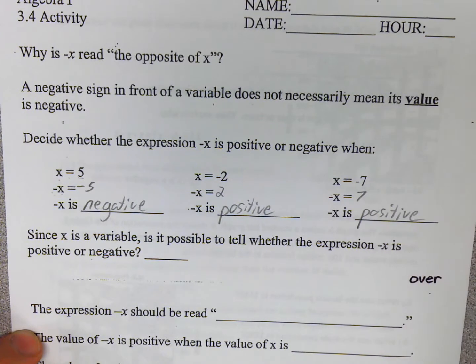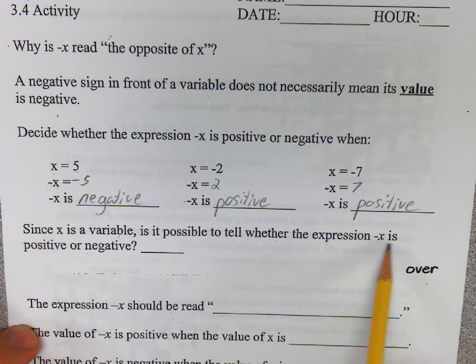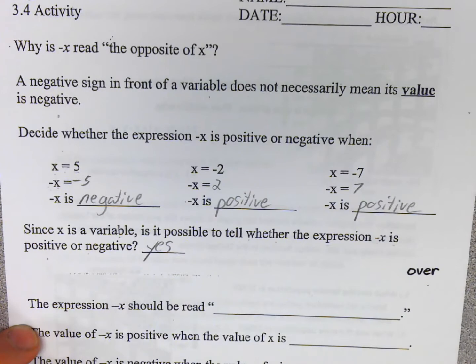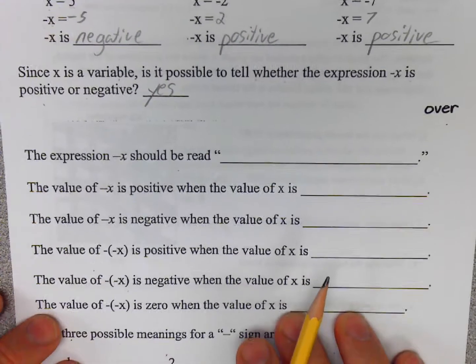So we can always take the opposite of a negative, and when we do that, we end up with a positive. So since x is a variable, is it possible to tell whether the expression opposite x is positive or negative? Yes. If you start with a negative, the opposite of a negative will be a positive. If you start with a positive, the opposite of a positive will be negative. And this is where we're going to write down those rules.